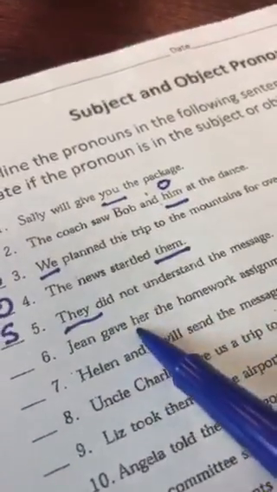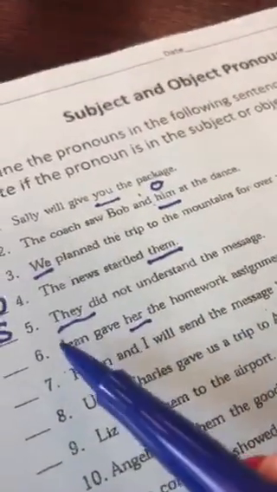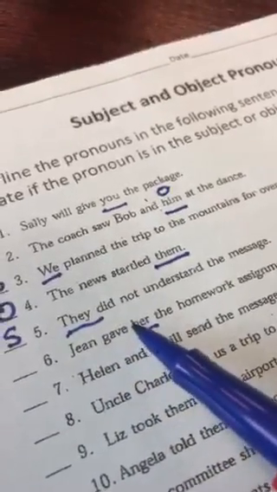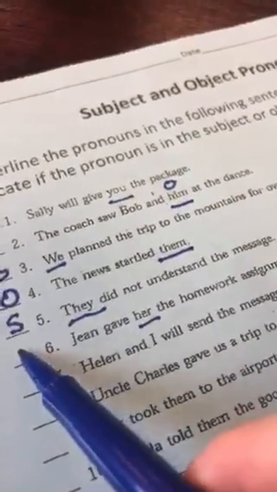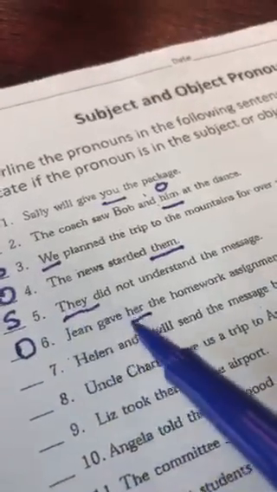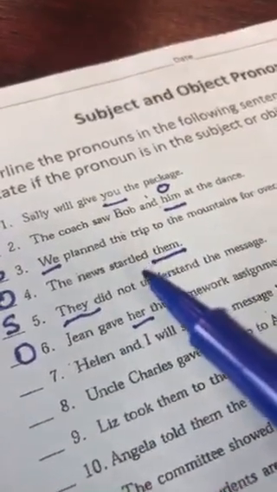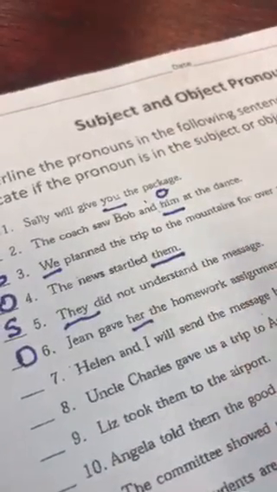Jean gave her the homework assignment. Jean is our subject. She's the one giving. Who's receiving the action? It's her. So we know that this is an object pronoun. Her can never be a subject pronoun. Her go to store. Again, it doesn't make sense.